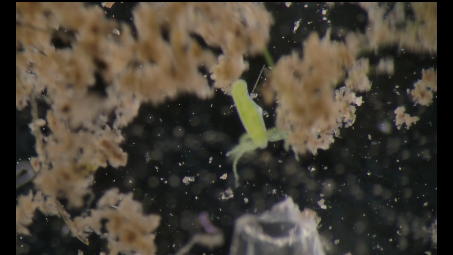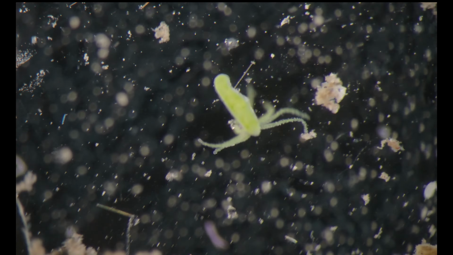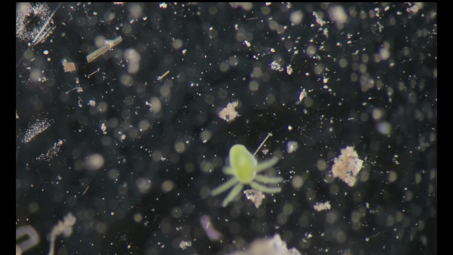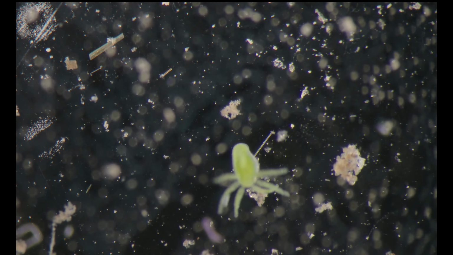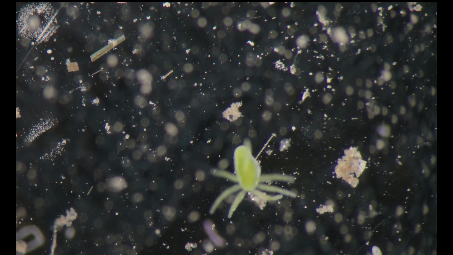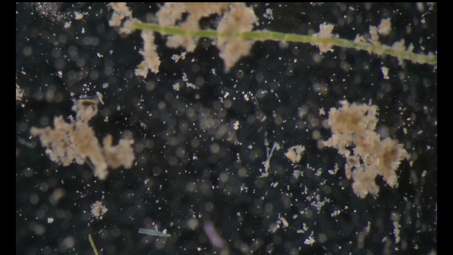Here's a Hydra, and now we can see that the opening is too small for it, so I'll use another opening. I won't take it now.